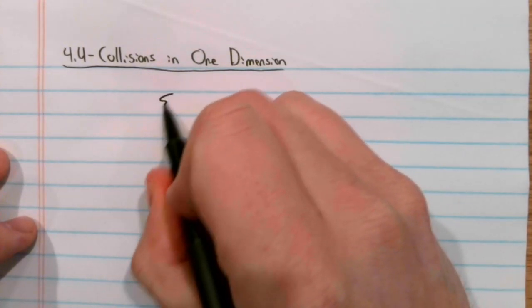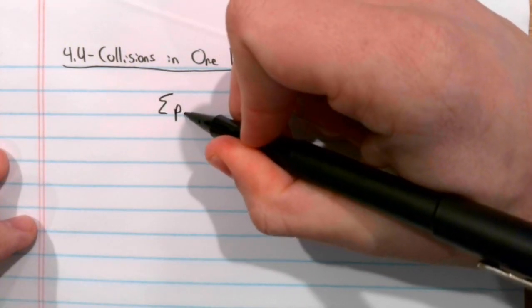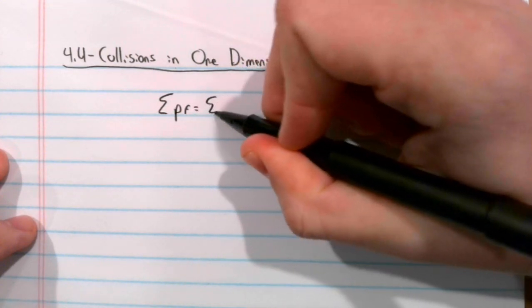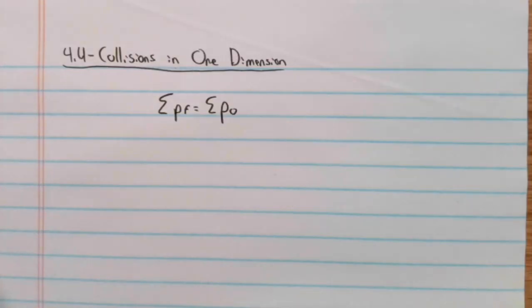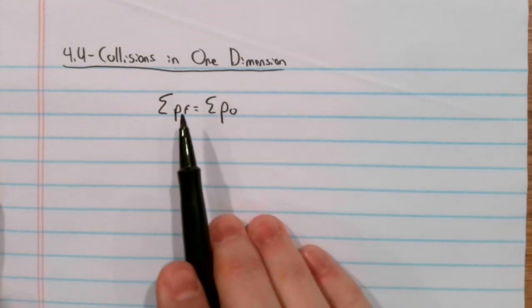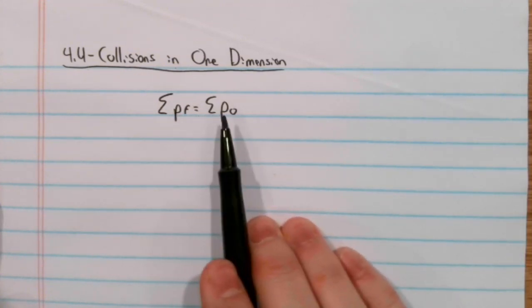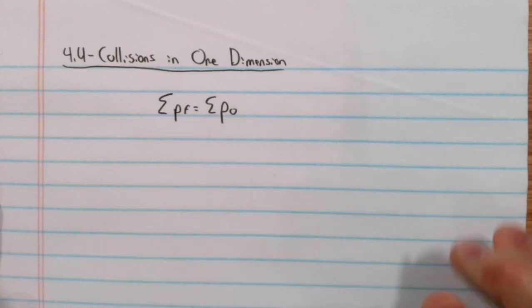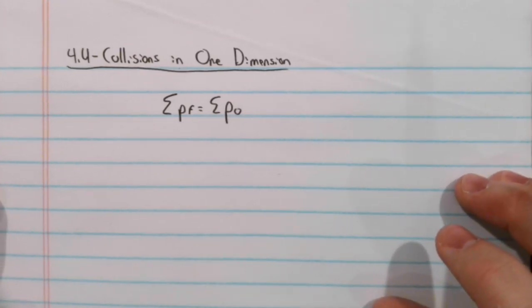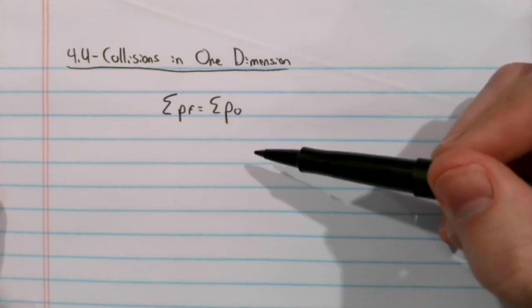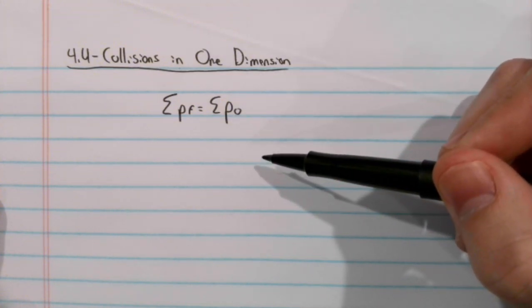So this is what we came up with in 4.3. That's the conservation of linear momentum. It states that the sum of final momentums in a system is equal to the sum of initial momentums in that same system. I'm going to take this and expand it out a little bit.